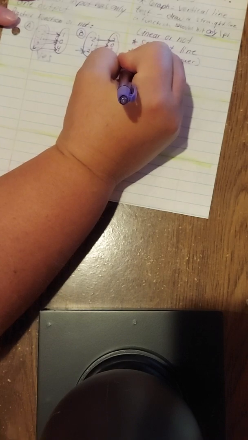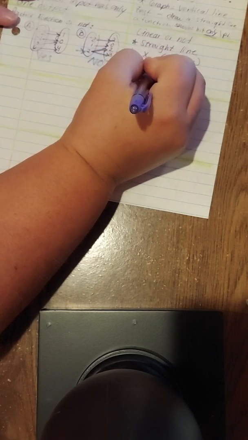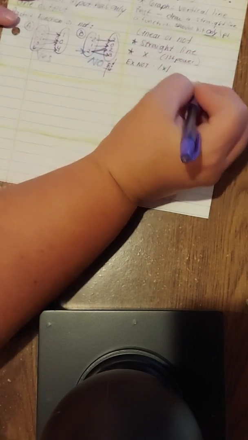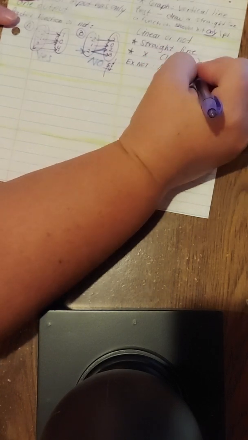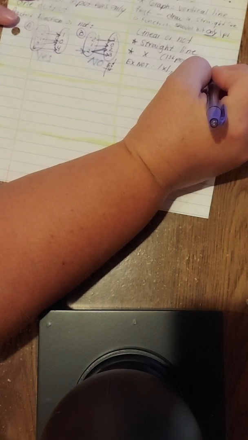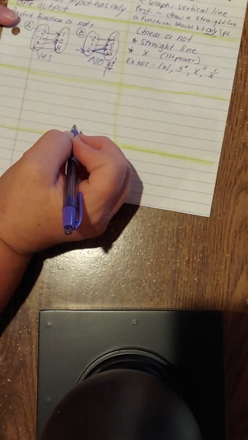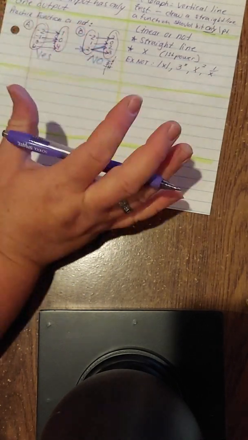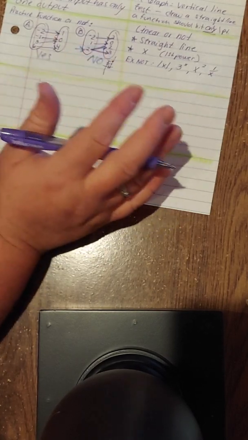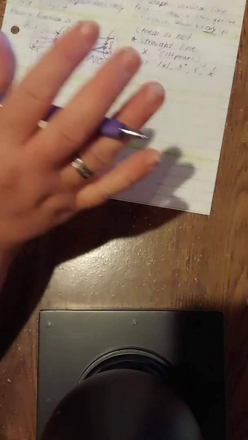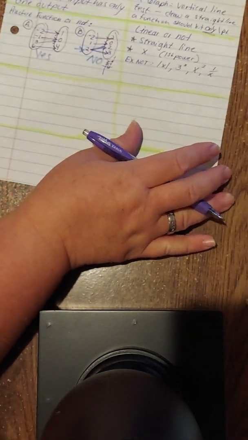So here's examples of not. It can't be an absolute value of x. It can't be up in the exponent. It can't be a squared. It can't be down in the basement. It can't be any of those things. Okay, that doesn't work. Those are all things that are not linear.